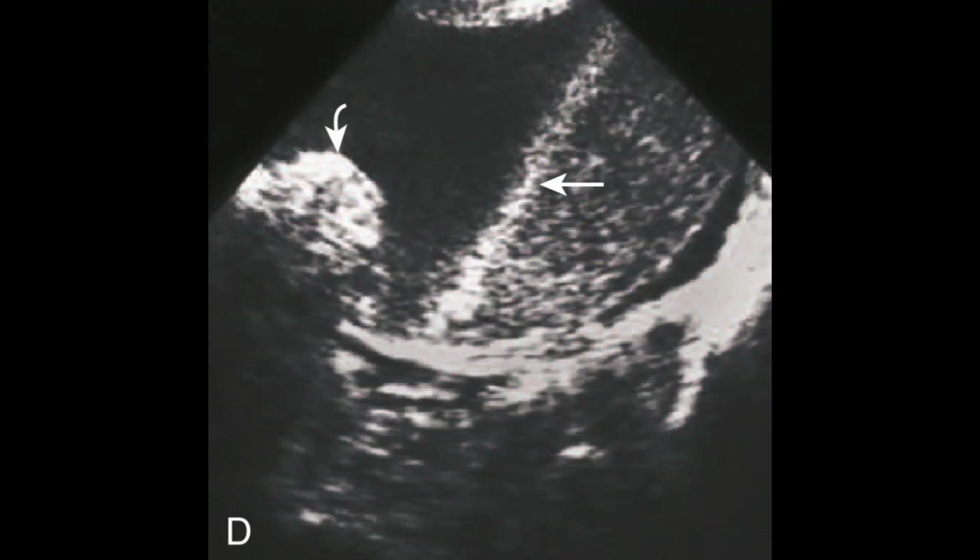On the right side you can see anechoic fluid, and on the left side you can appreciate this reticular pattern. So this is called the hair fluid level. This is one thing within this lesion. This is a cystic lesion and this is cystic teratoma. This is one radiological finding.